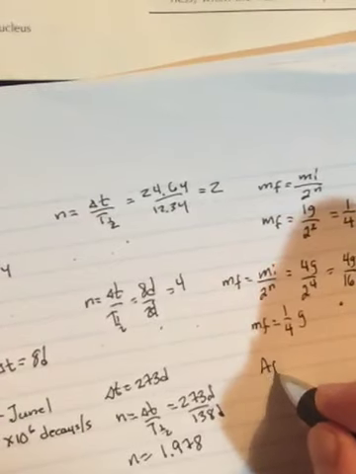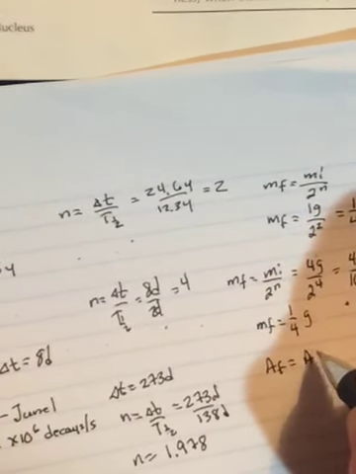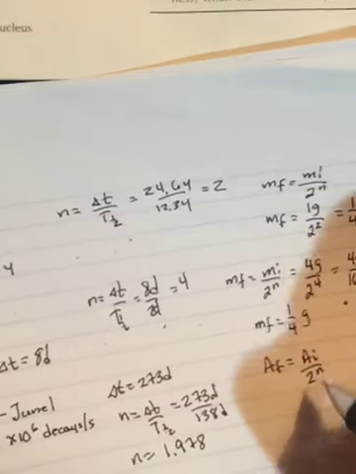And so then we can say activity final is equal to activity initial over 2 to the n.